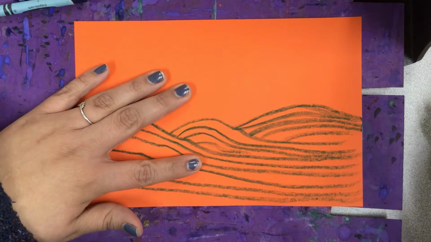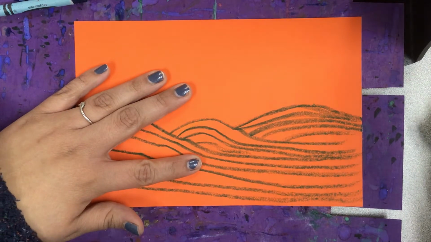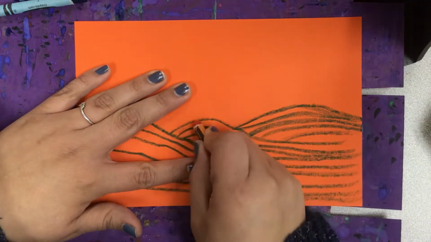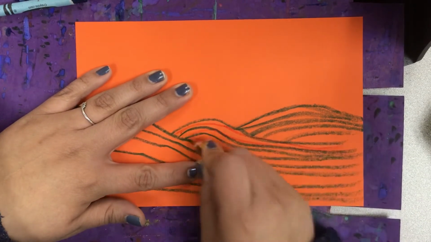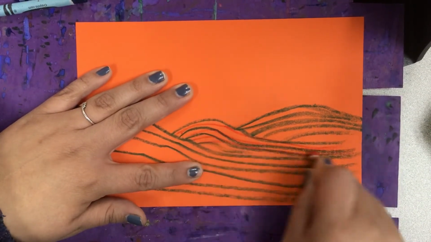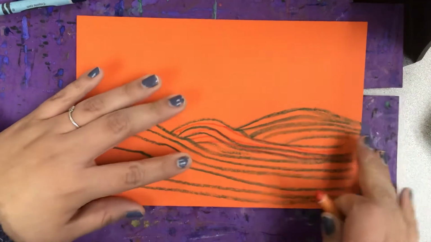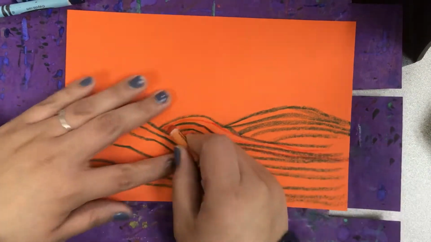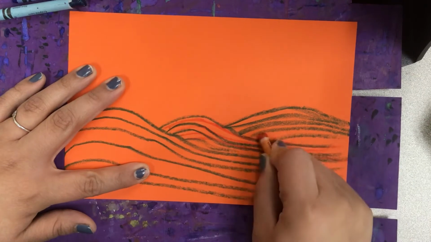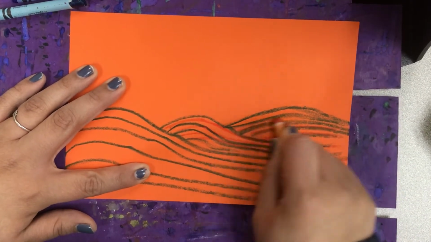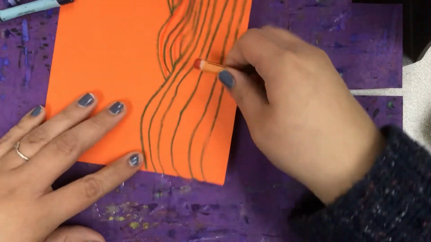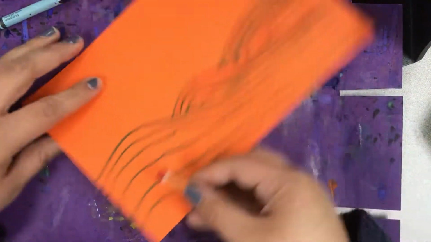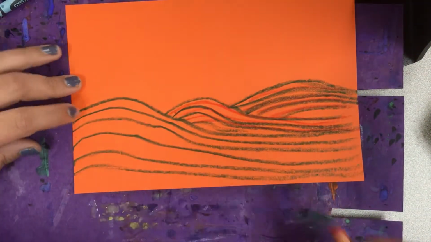I can't really see that color. I wonder if I can see orange. There we go. Oops. There we are. Of course, we can always move around the paper. Move mine a little higher.